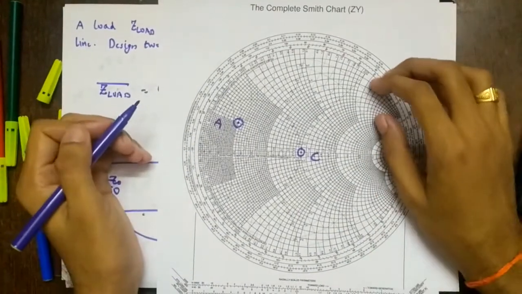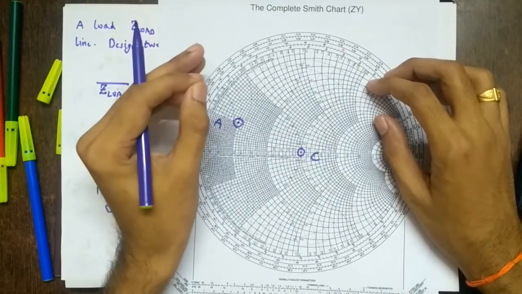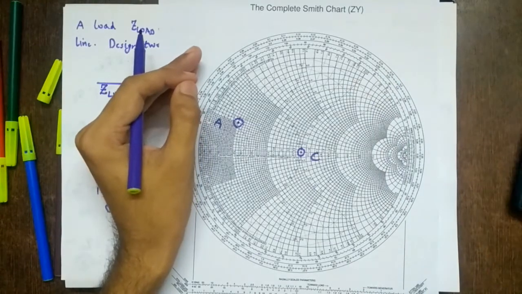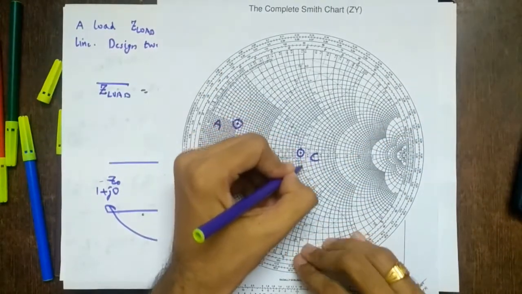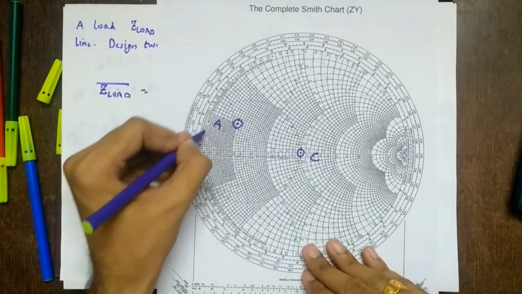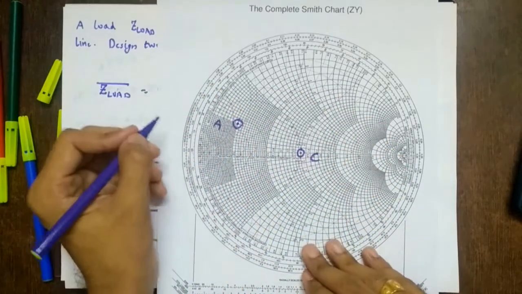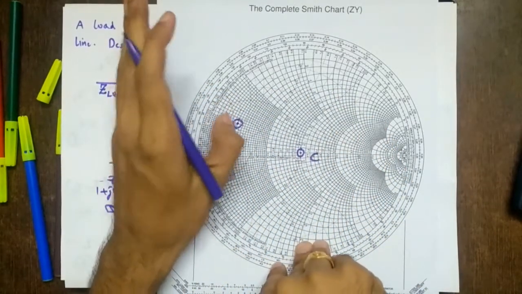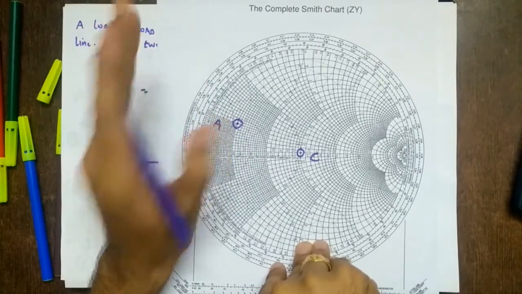So the matching is quite simple here. We have to just remember two things. We will only move either on the constant conductance circle or on the constant resistance circle. So again, which is the constant resistance circle? This is our constant resistance circle for R equal to 1. This is the constant conductance circle for G equal to 1. So this is for impedance Smith chart. This is for admittance Smith chart. Right? So dotted lines indicate constant conductance circles. Solid lines indicate constant resistance circles.